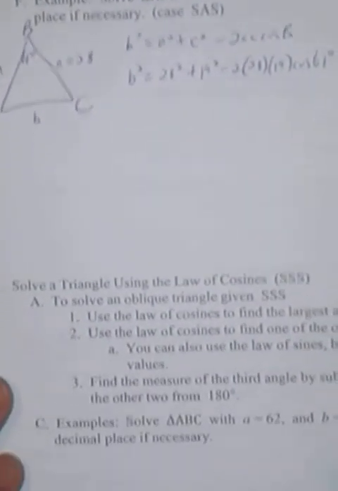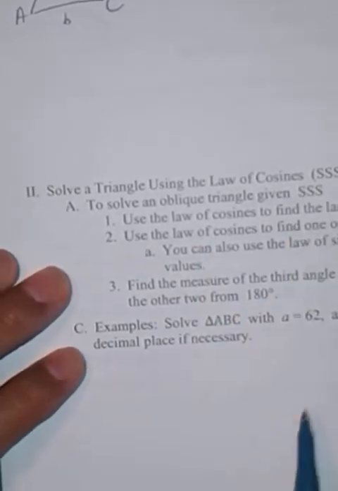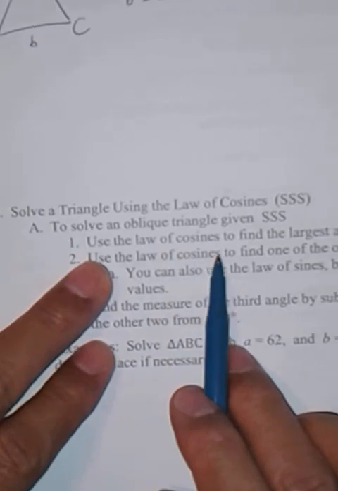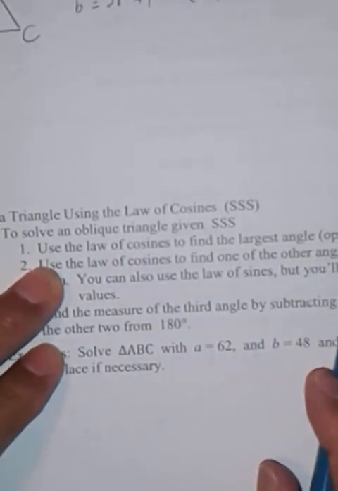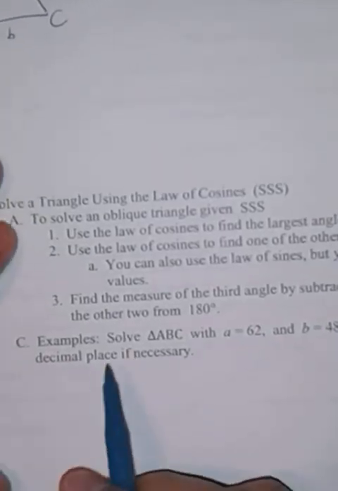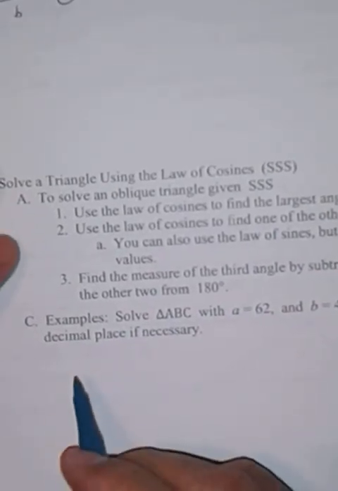Okay, let's start number 2 here. Part 2, solving a triangle if you know the three sides. All right, so how do we start that off? We use the law of cosines to find the largest angle opposite the longest side. Notice that takes care of, if there is an obtuse angle, we'll find it first, and then the other two have to be acute. Okay? Or we already found the biggest angle if they're all acute.